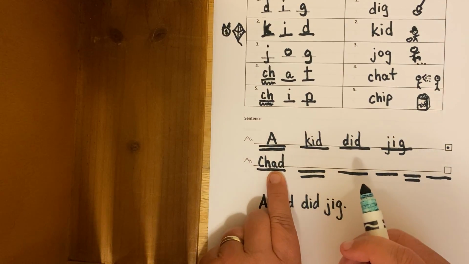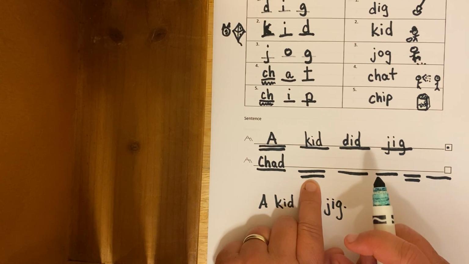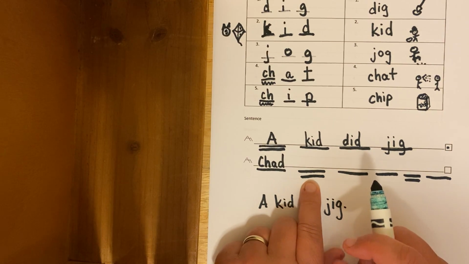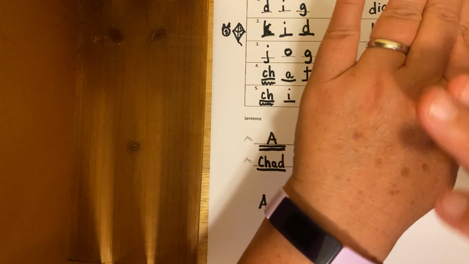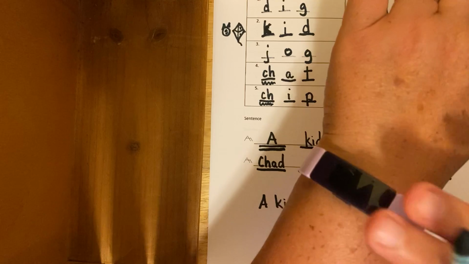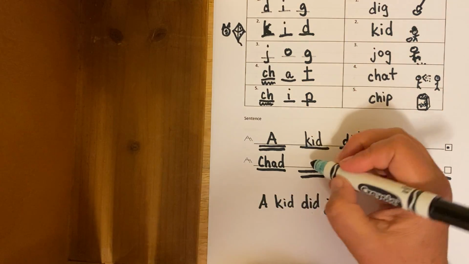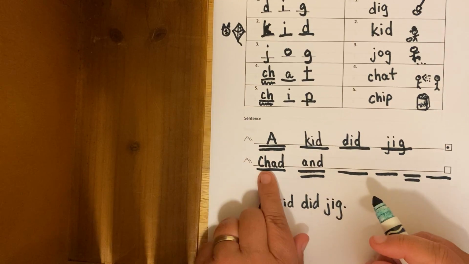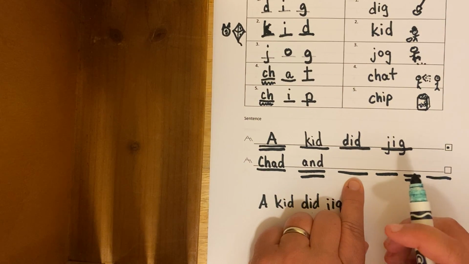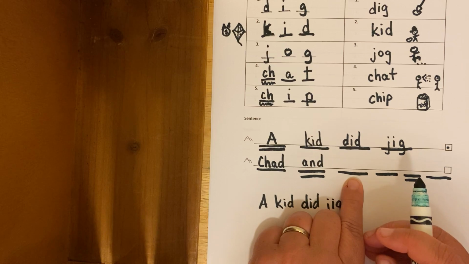Chad. The next word's a red word, and. And is one we don't know how to sound out. We might tap it. A-n-d, and. A-n-d, and. So A-n-d, and. Chad and Tom. Now, Tom is the name of someone.